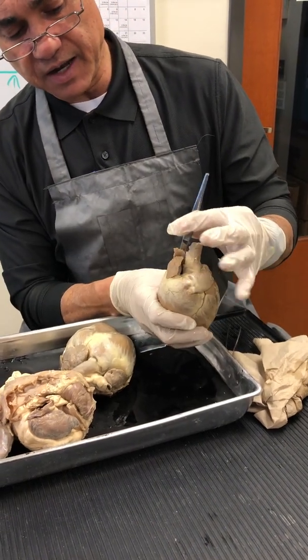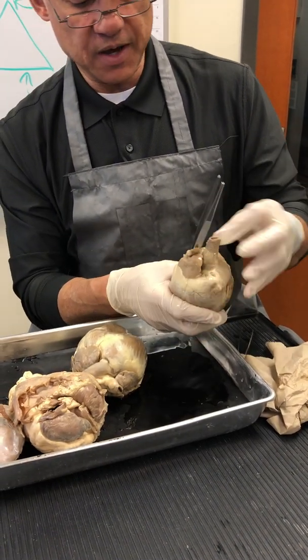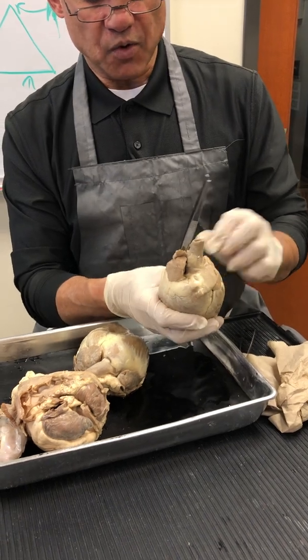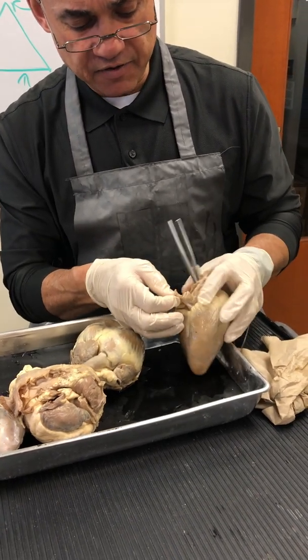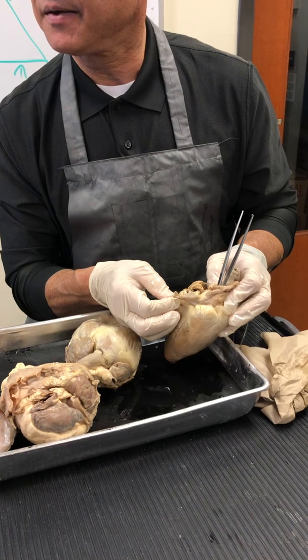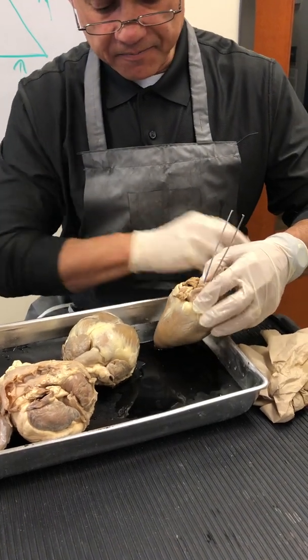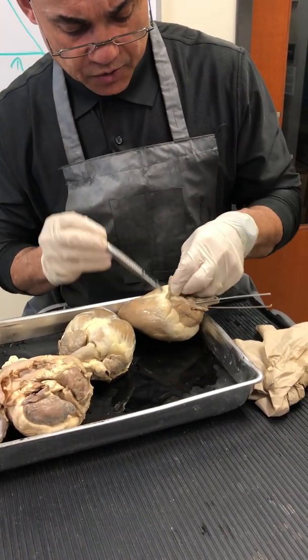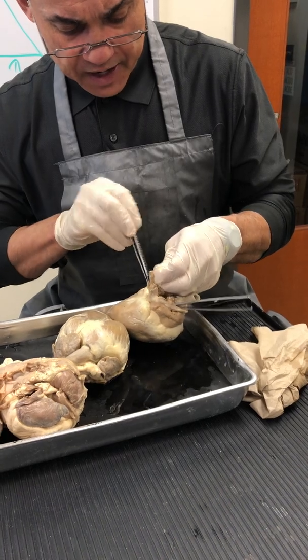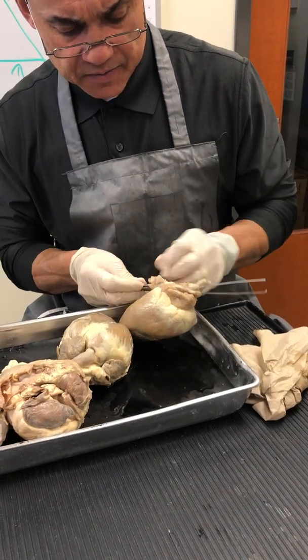So that is the superior vena cava, running into the right atrium right there. Okay? This one also has, on the posterior side, the inferior vena cava. The inferior vena cava is going to run into the right atrium right there. So there you can see.